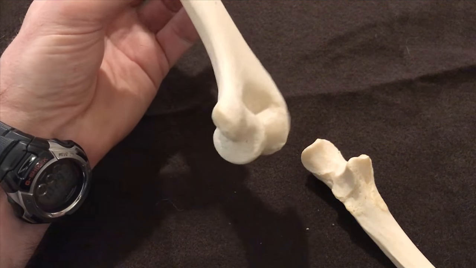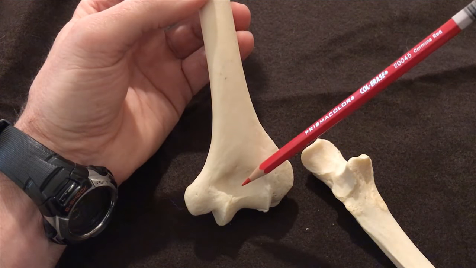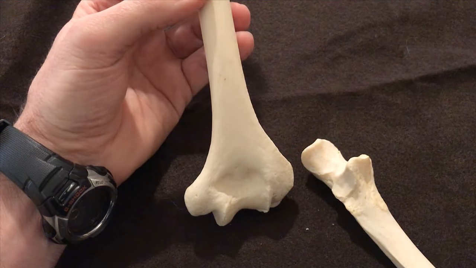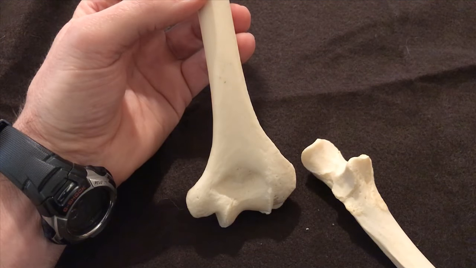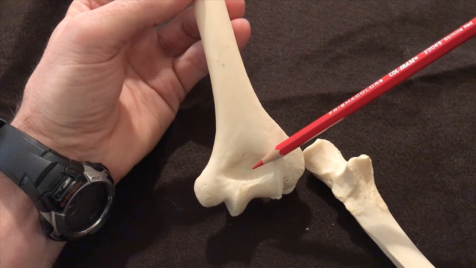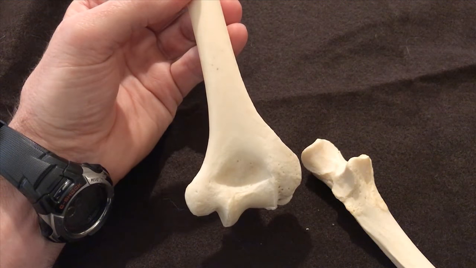When I turn the humerus over and look at the back, this large depression right here, this is the olecranon fossa. And you can tell the posterior side of the humerus from the anterior side pretty easily by recognizing this very deep olecranon fossa that lives on the back of the humerus.